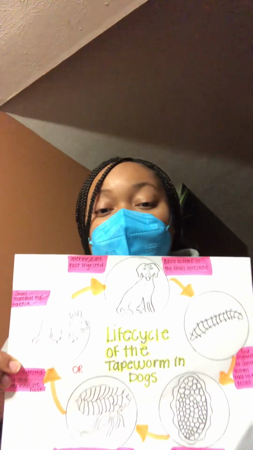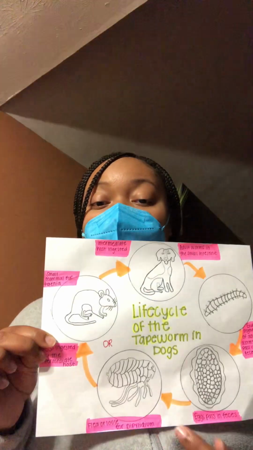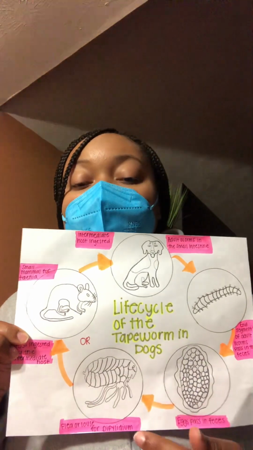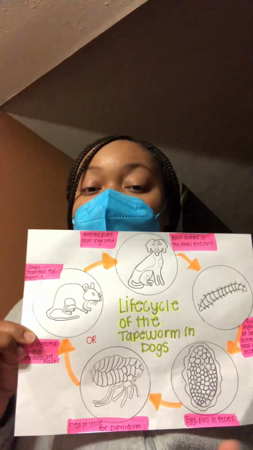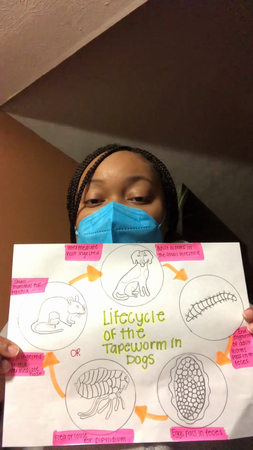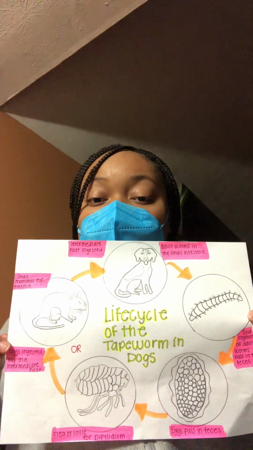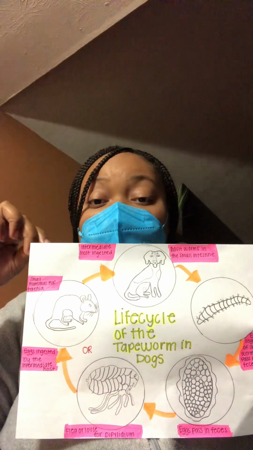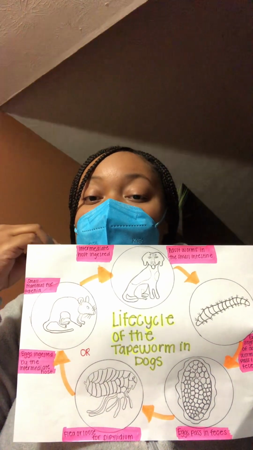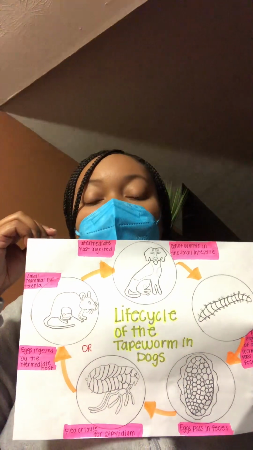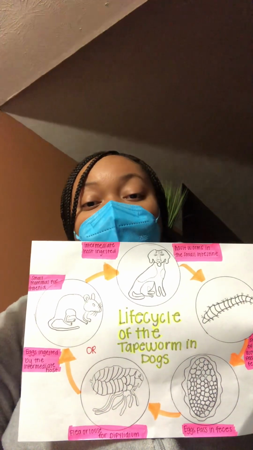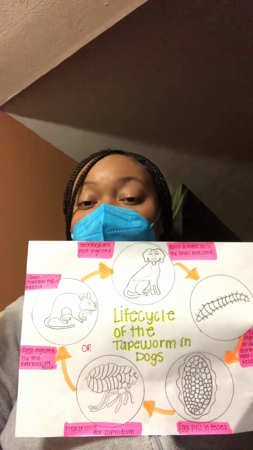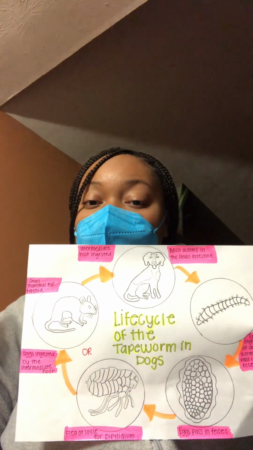Stage 3 is the adult stage. Inside the intestine, they develop for about 2 months, and then they transform into adult tapeworms. The anterior end of the tapeworm has suckers and hooks for attaching purposes, and they produce proglottids that mature, become gravid, and eventually detach and migrate to the anus and pass in the stool.